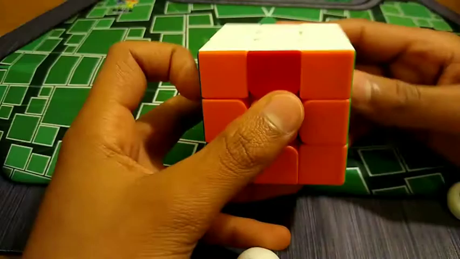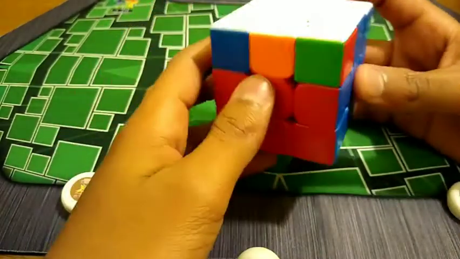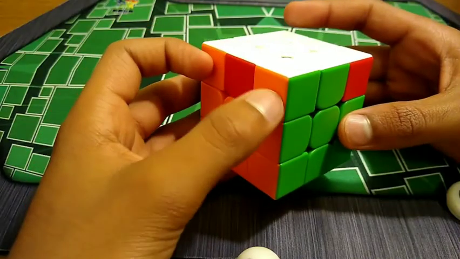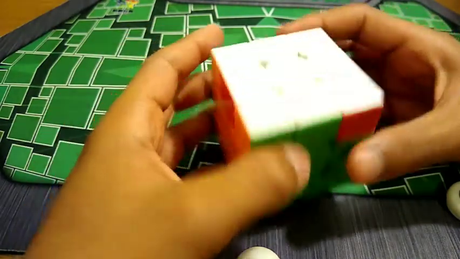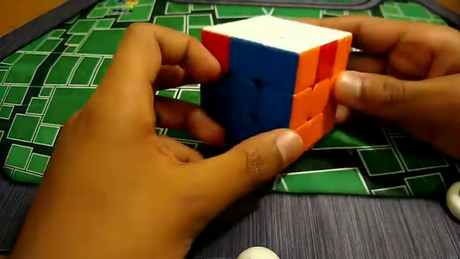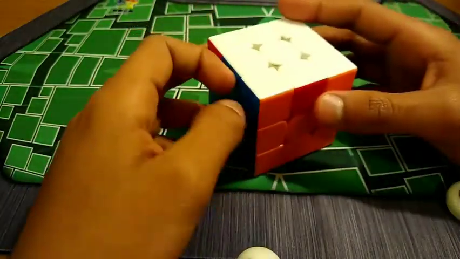Next is the T perm, which is one of the more common PLLs. And how you can recognize this one is because it's got headlights on one side, and then it has two bars across from each other like this. So it's got a bar here and a bar here.